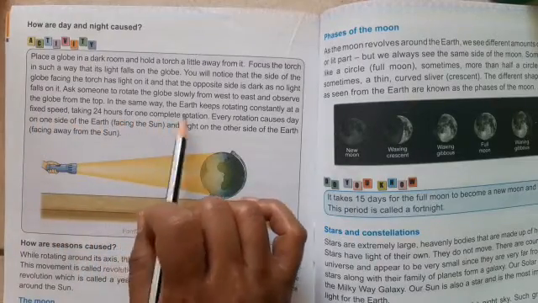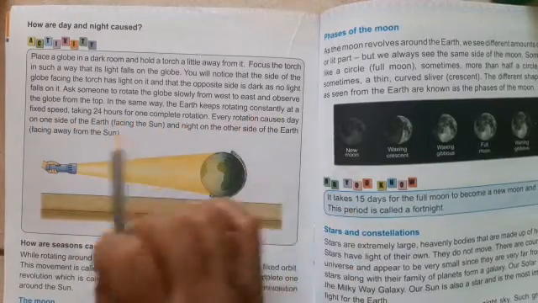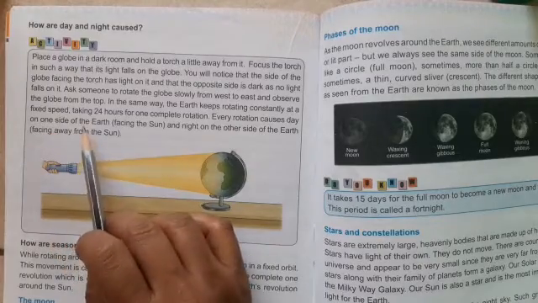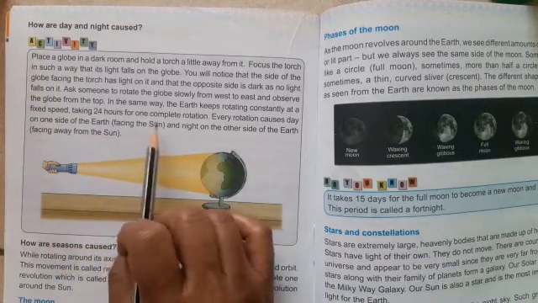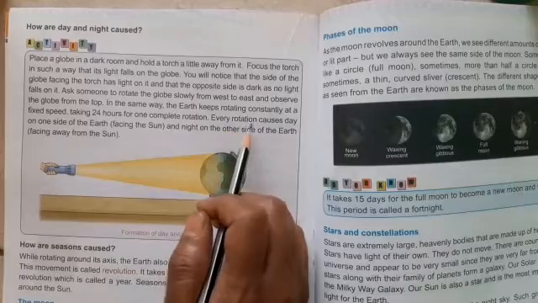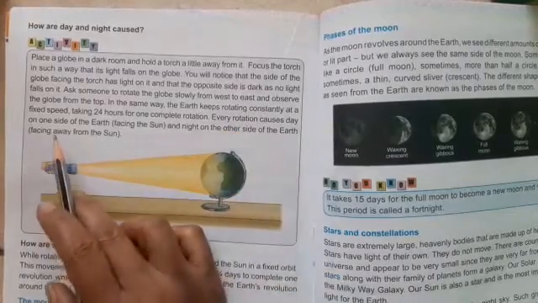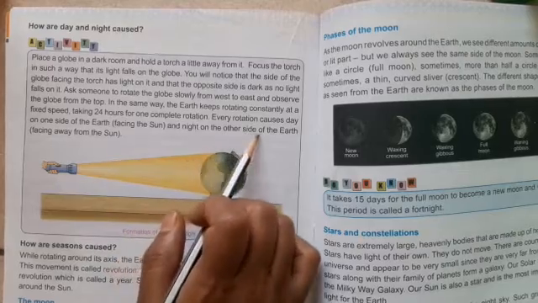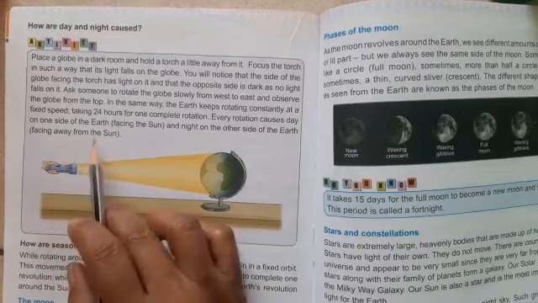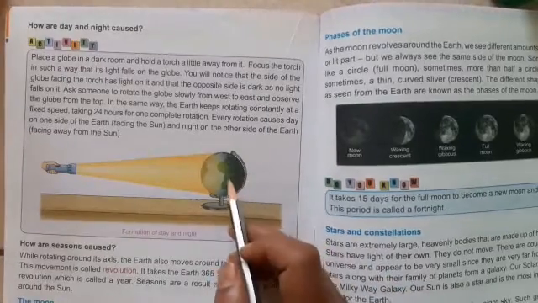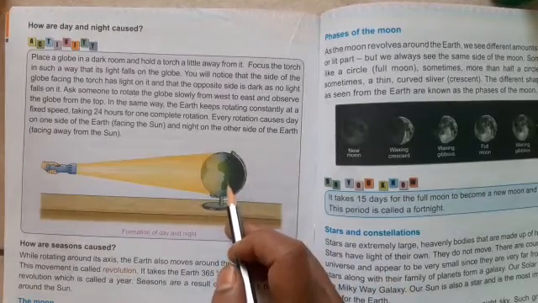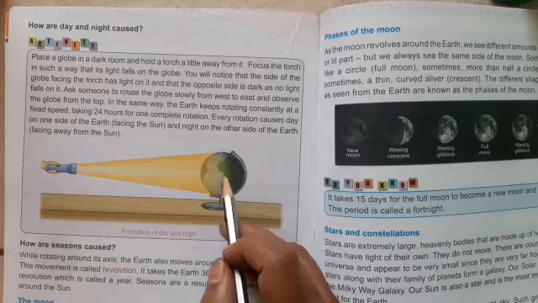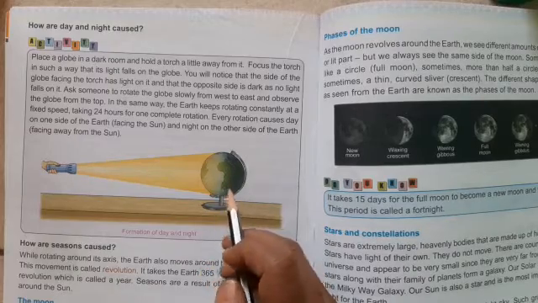In the same way, the earth keeps rotating constantly at a fixed speed, taking 24 hours for one complete rotation. Every rotation causes day on the one side of the earth facing the sun and night on the other side of the earth facing away from the sun. Formation of day and night. Activity of formation of day and night.